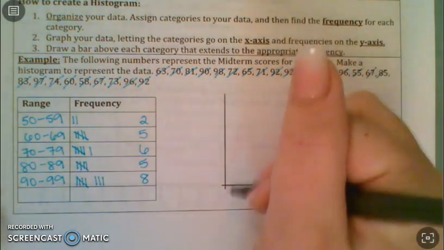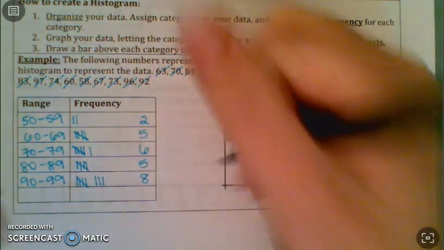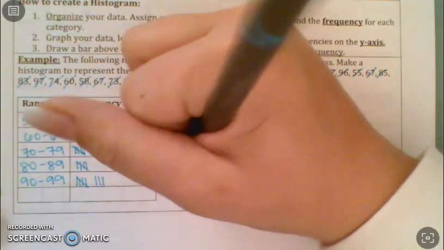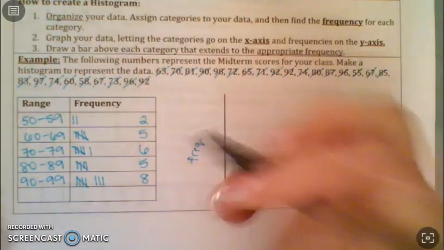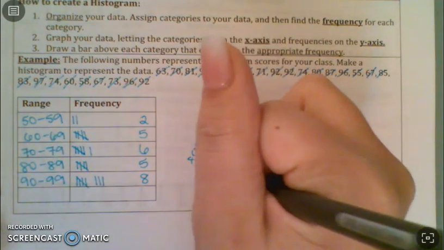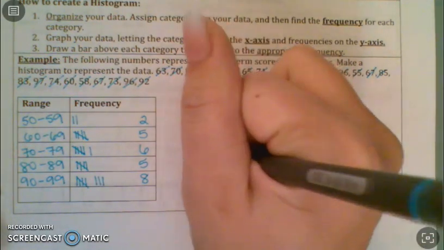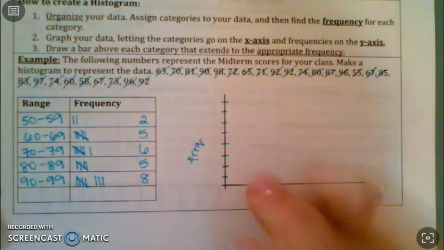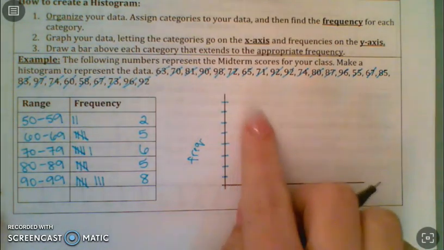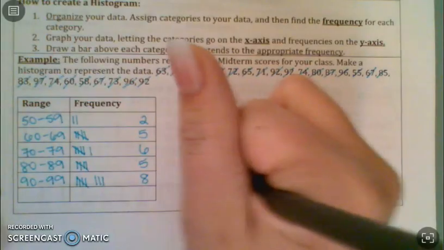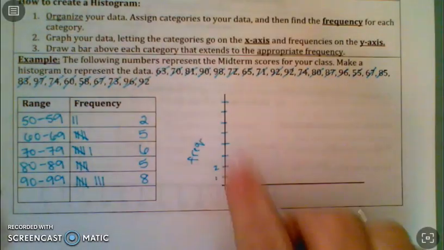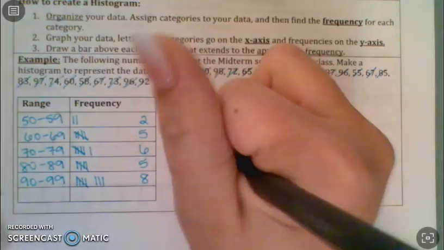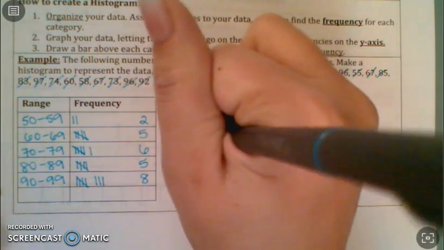So my up and down is going to be my frequency. And that goes from 2 to 8. So I'm going to count by ones. 1, 2, 3, 4, 5, 6, 7, 8. When you do that, you want to make sure your tallies are about the same distance apart. 1, your little tally marks like for the numbers. 3, 4, 5, 6, 7, 8.